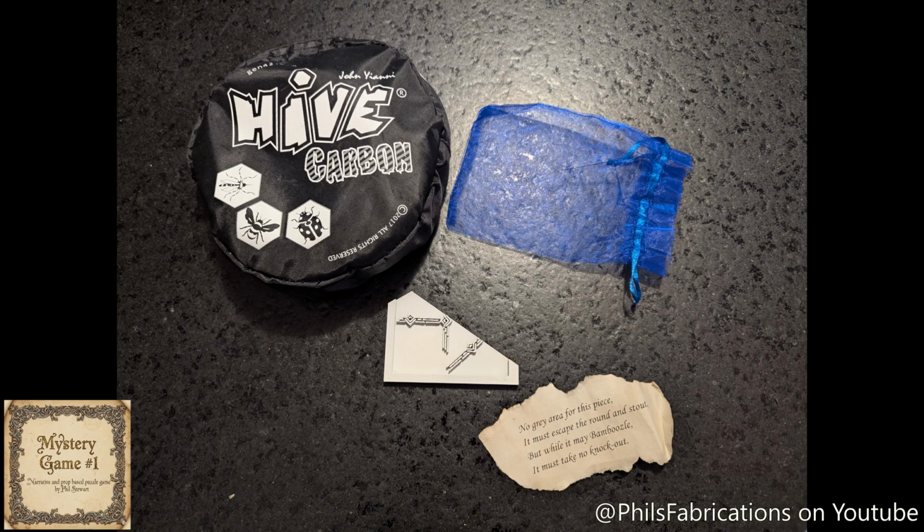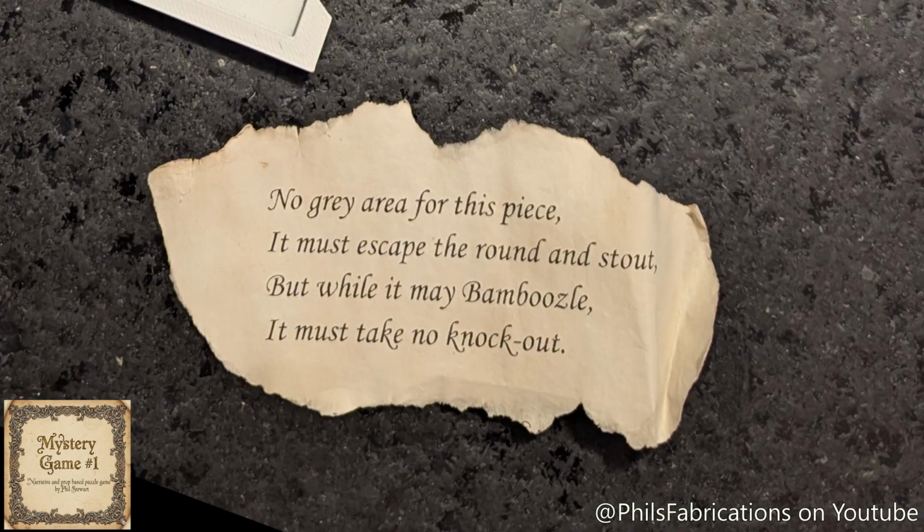And if you take the hive game down, inside there is another bag, and that holds another clue, and also holds a piece of a tablet. So that next clue leads you to the next piece of the tablet and the next board game. No grey area for this piece. It must escape the round and stout, but while it may bamboozle, it must take no knockout.